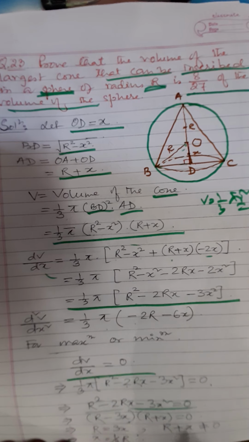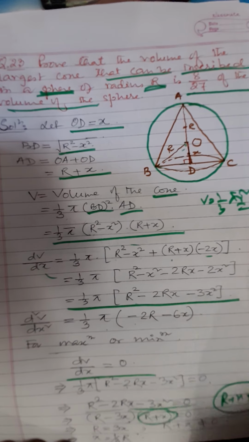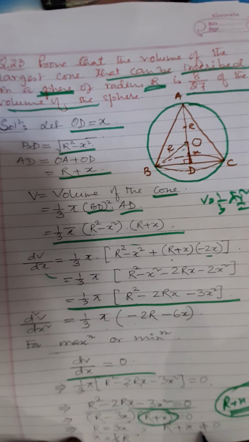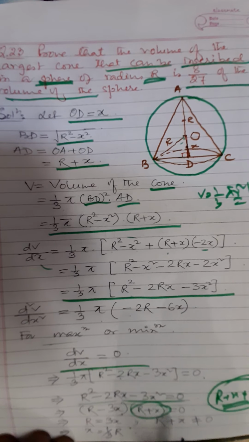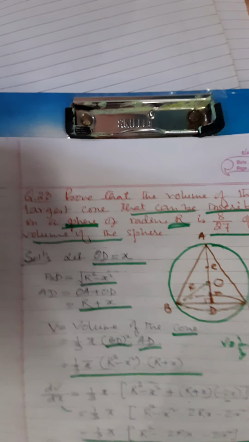So r is equal to 3x, or r plus x is 0, but r plus x cannot be 0. Both are lengths, so if we add them, we will never get 0. So this value is not 0, which means the other factor is 0. If this is 0, r is equal to 3x, so x is equal to 1 by 3 r. We are getting x is equal to r by 3. Okay.